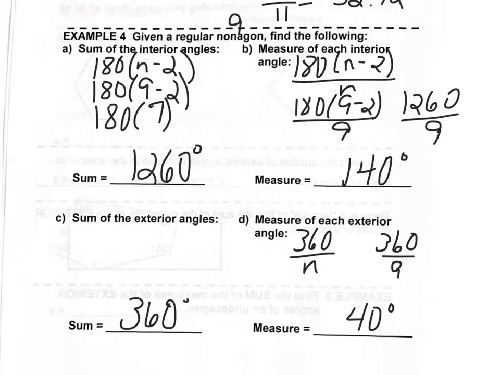All right, so what I'm going to do is I'm going to highlight these formulas for you. So for the sum of the interior angles, and then here's the measure of each interior angle, and then 360 degrees for the sum of the exterior angles, and then the measure of each exterior angle is this formula right here. And that's what we've been talking about for the last 2 days. So let's try one more.